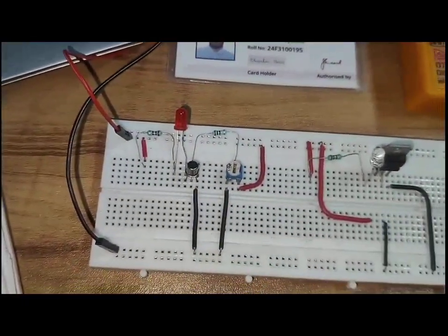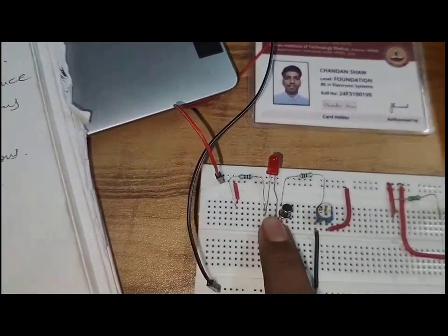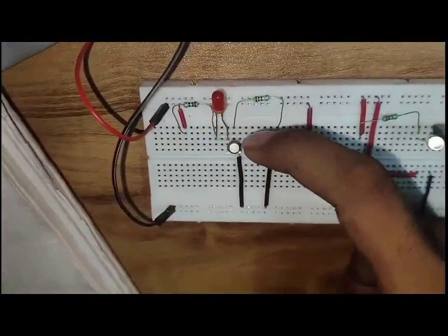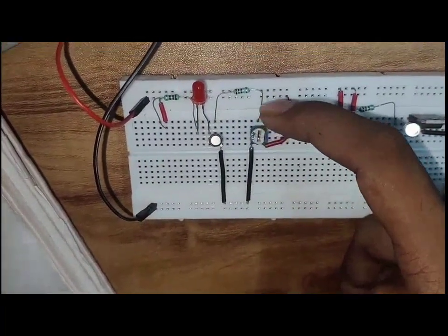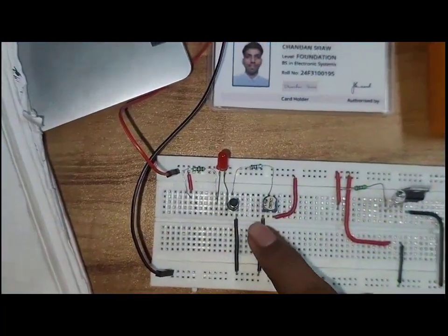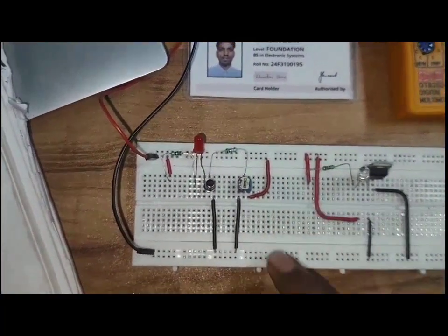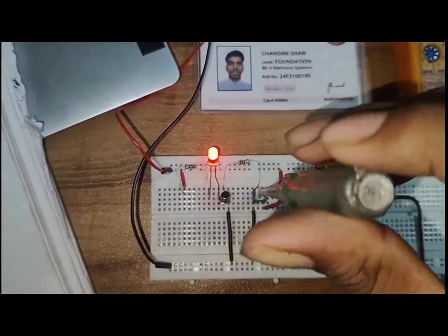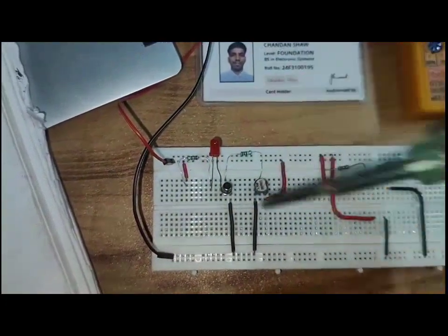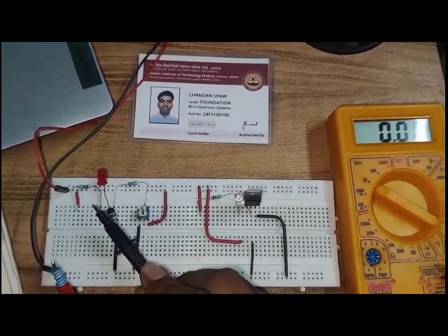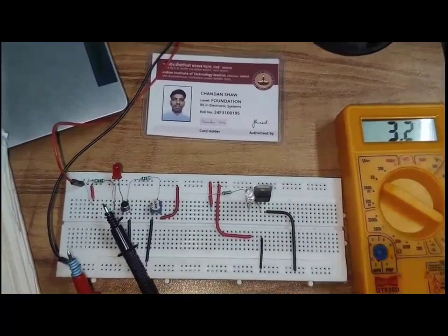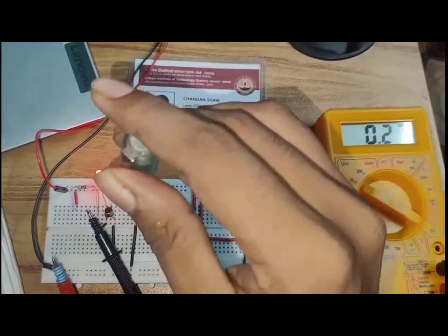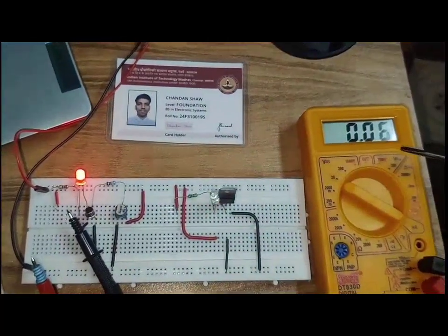The emitter of the BJT is grounded, and the collector is connected to the LED and resistance. Here you can see the base terminal is connected to a 1 kilo ohm resistance, and after that the potentiometer, and the left side is grounded, the right side is connected to VCC. You can see as we are changing the resistance, the LED is turning off and on, and now I'm going to measure VC. It is 3.28 in off condition, and you can see the on condition is 0.06 volt.